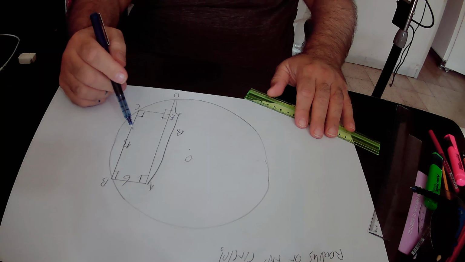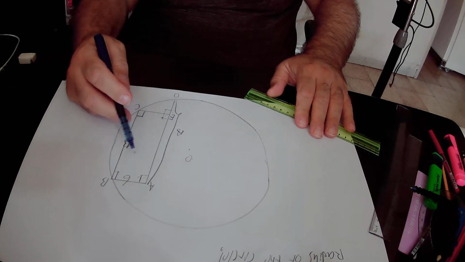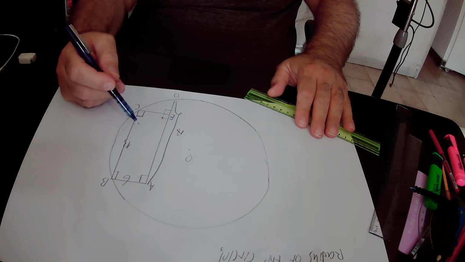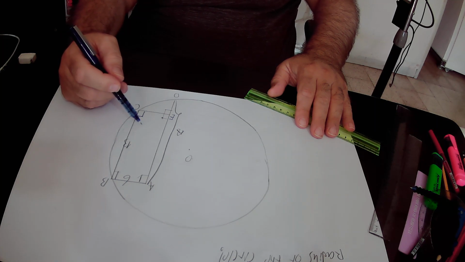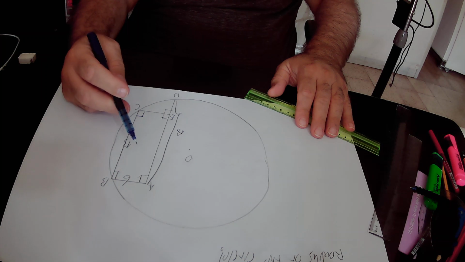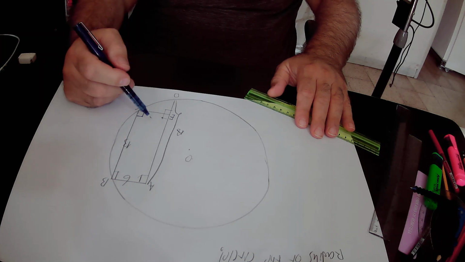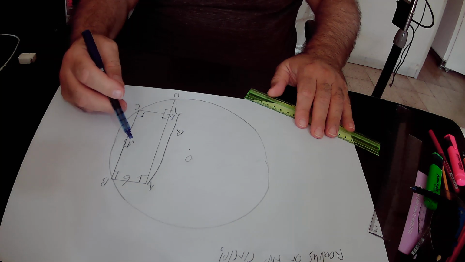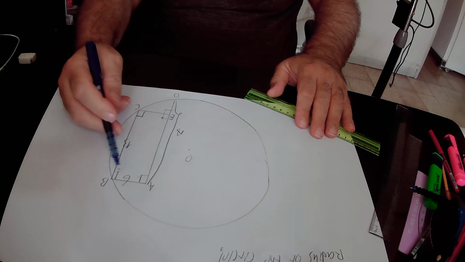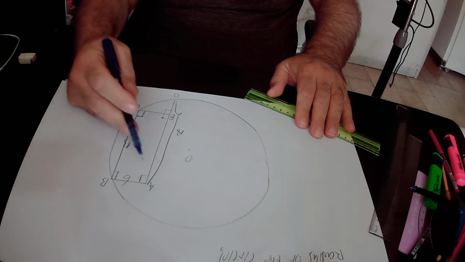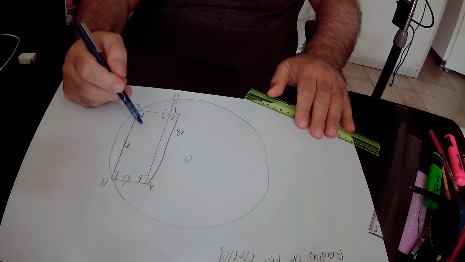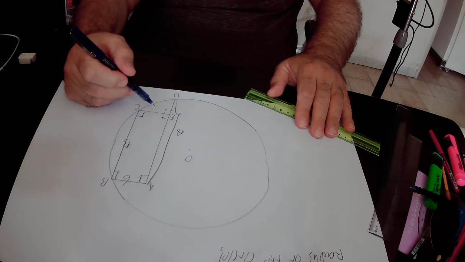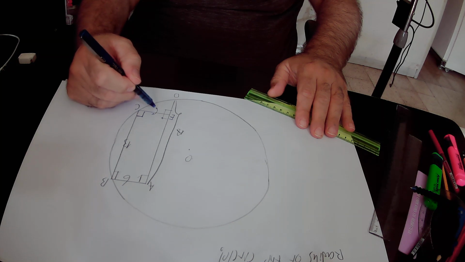So because this quadrilateral ABEC has 4 right angles, it must be at least a rectangle if not a square. So we treat this quadrilateral ABEC as a rectangle. And we know that the opposite sides of a rectangle are equal to each other. That is to say, AB equals EC. But we know that AB equals 6 units, therefore EC also equals 6 units.